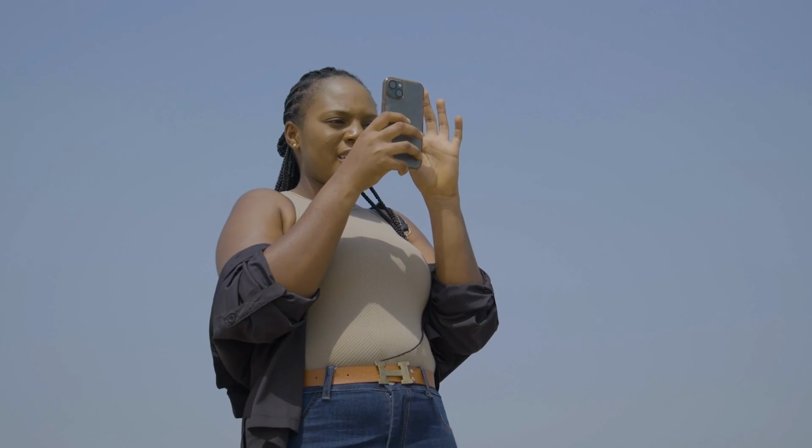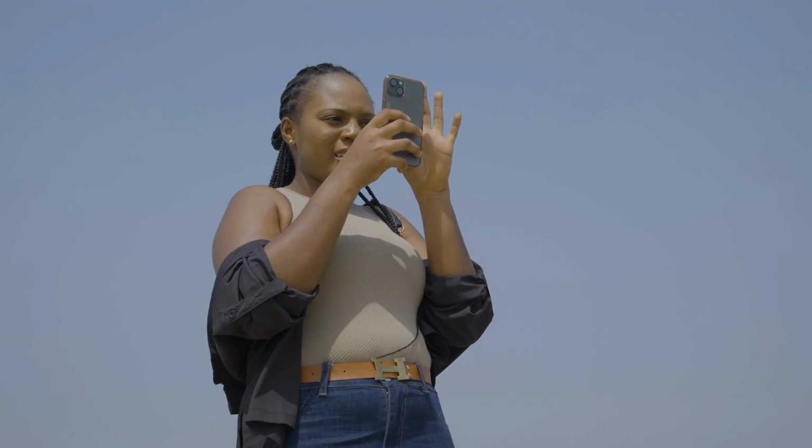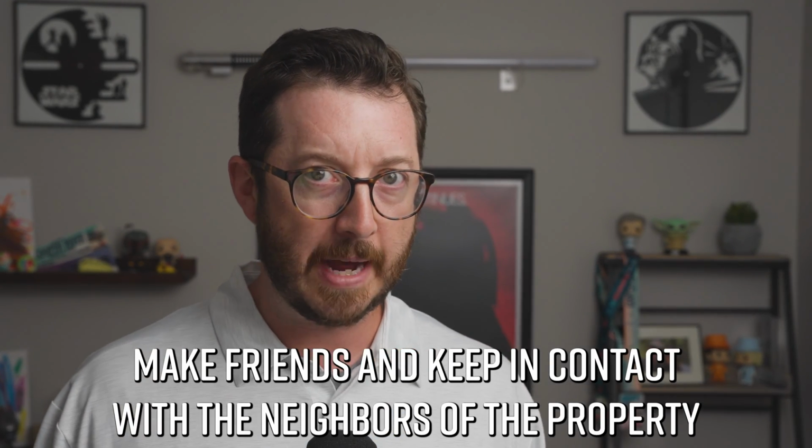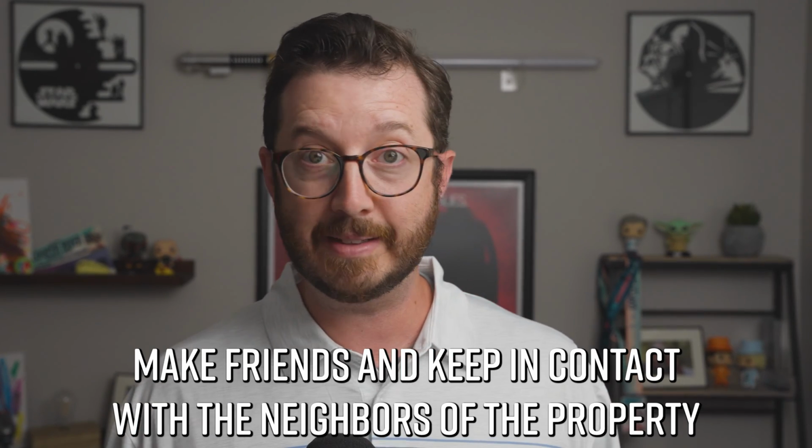In addition, when you're there, even if no one's there, I would suggest pulling out your phone and taking a couple pictures of you walking around the property, which are going to be time-stamped, which will show that you are actively using and visiting that property as the owner. And then going along with this, if there's any neighboring properties or neighbors that can see the property, meet them and become friendly with them, because they are going to be your eyes and ears.